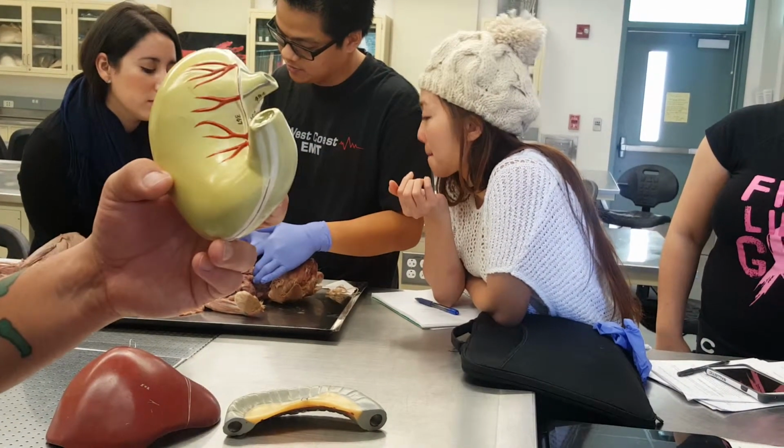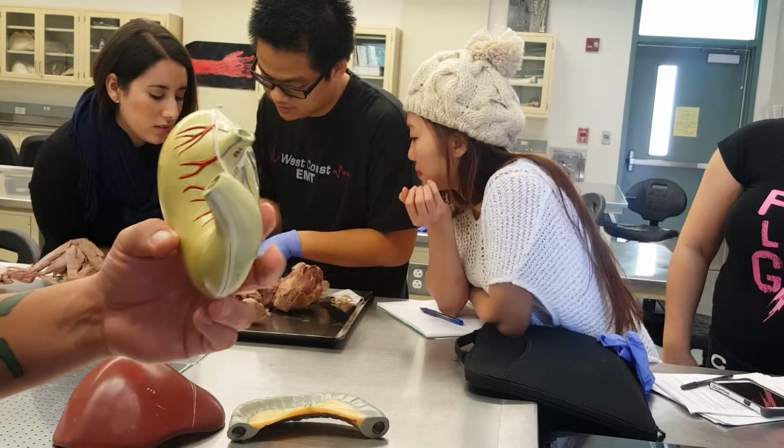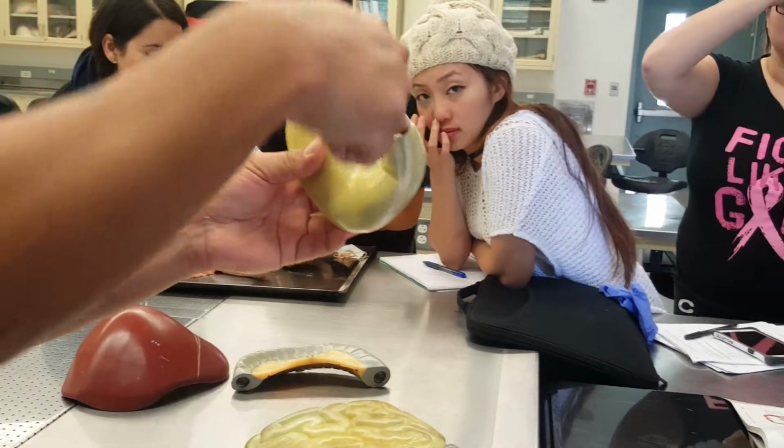After the stomach, what comes next? The duodenum. Now this is not showing the duodenum. It's just the stomach. But you should know the esophagus enters from the left and the duodenum is leaving.